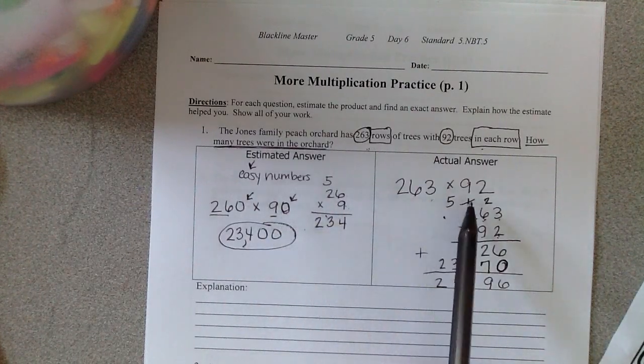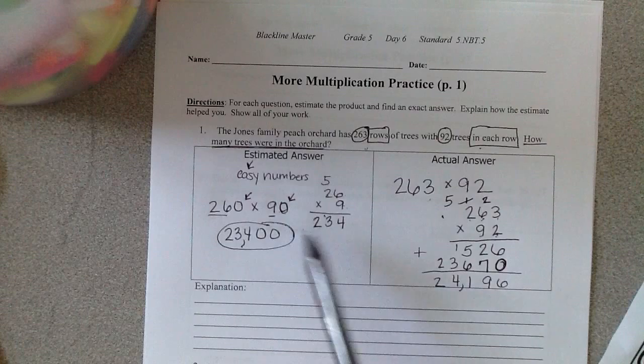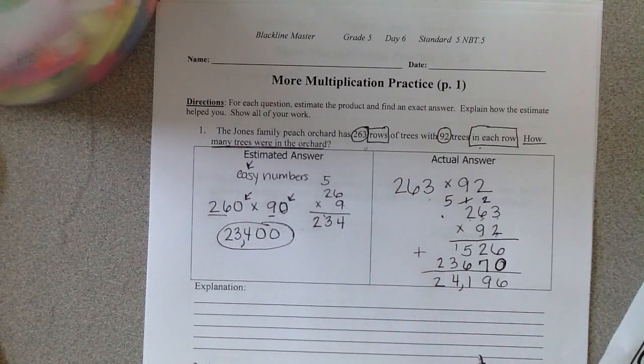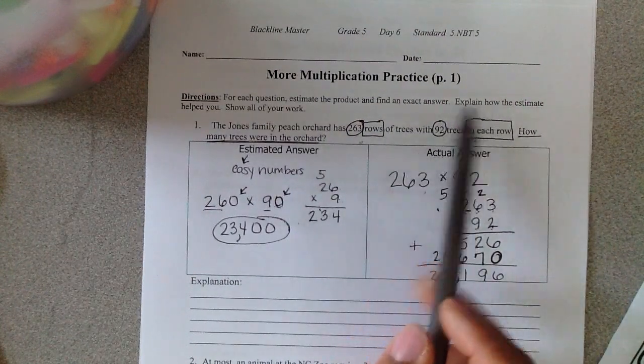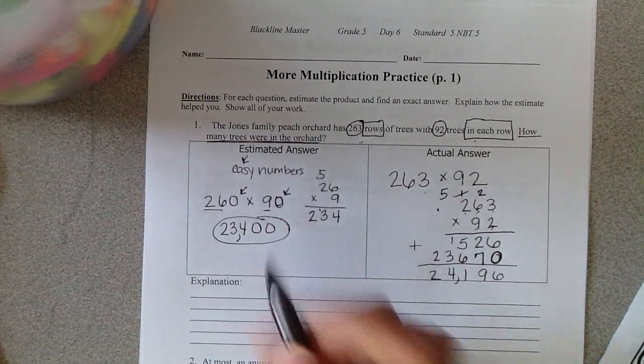And 90 is lower than 92, so the answer to this problem is going to be lower than what I actually get, but they're pretty close. Okay. Now, explain how the estimate helped you is what the instructions say. So that's what this part is for.